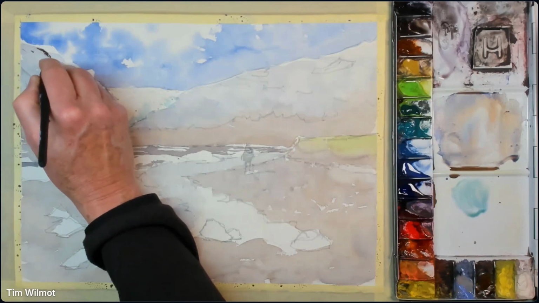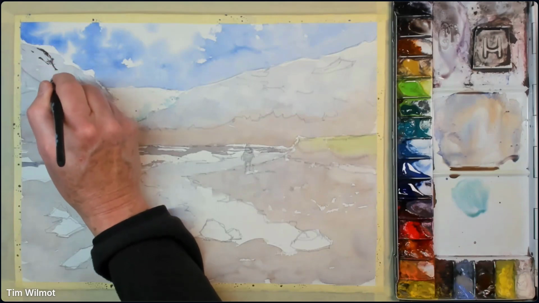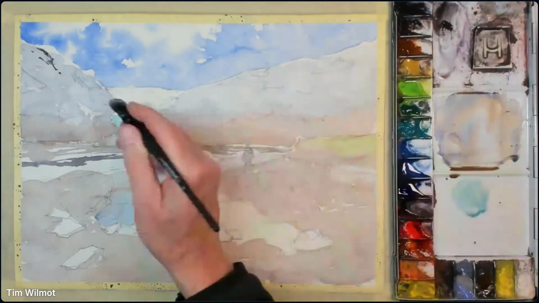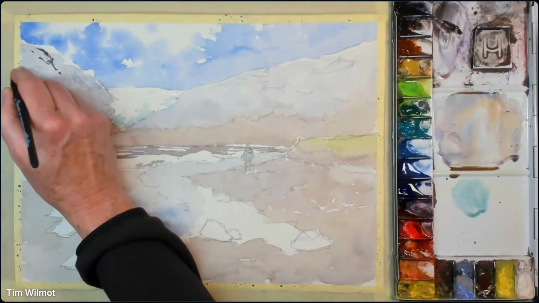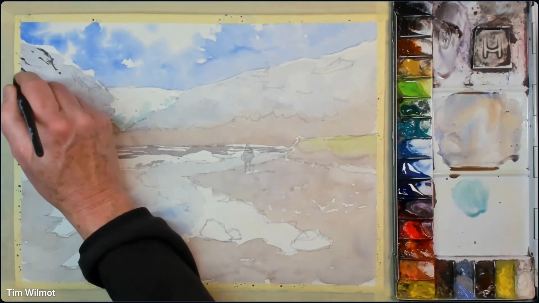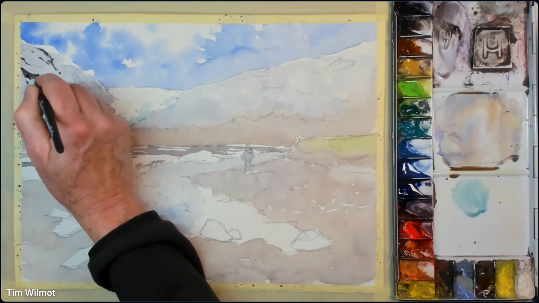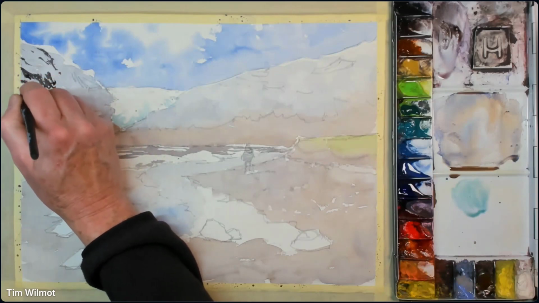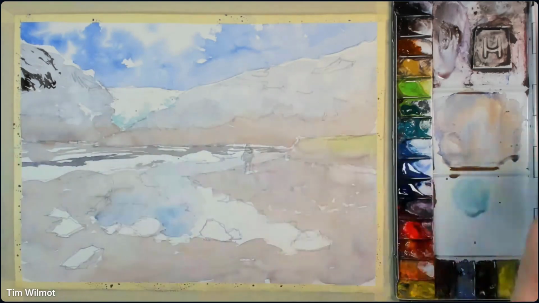Just a few little marks just to see that I'm on the right lines with these shapes. And in certain areas, I could just soften up some of the edges as well. I think with this, don't overthink it. Just go for it. There's a soft edge at the bottom of this rocky area here.